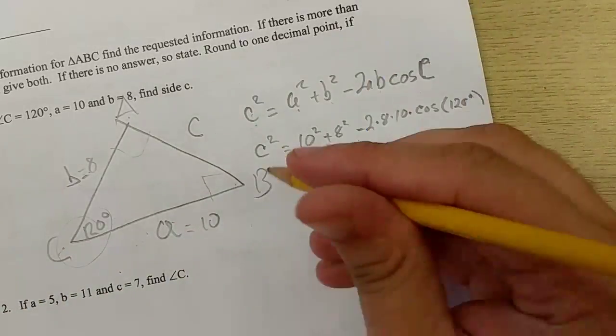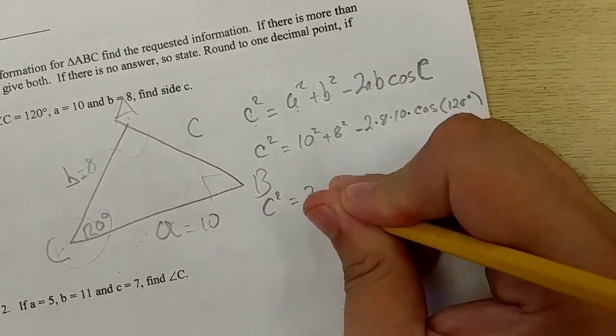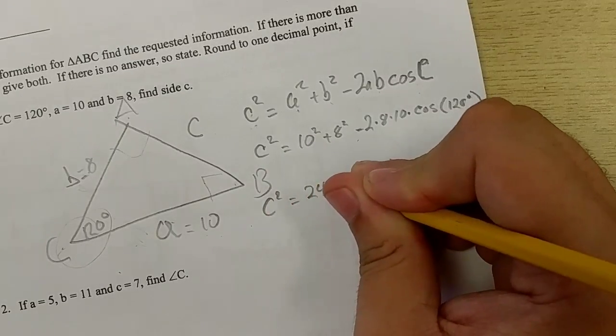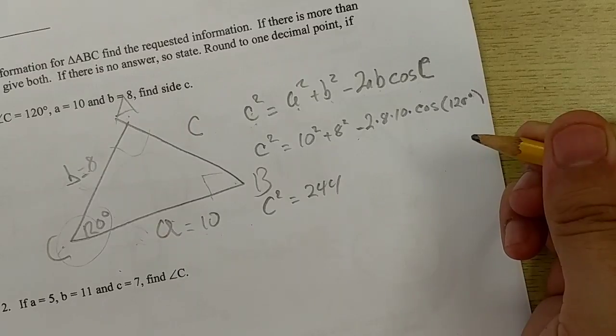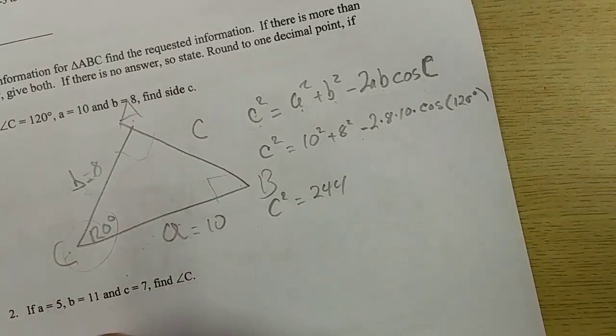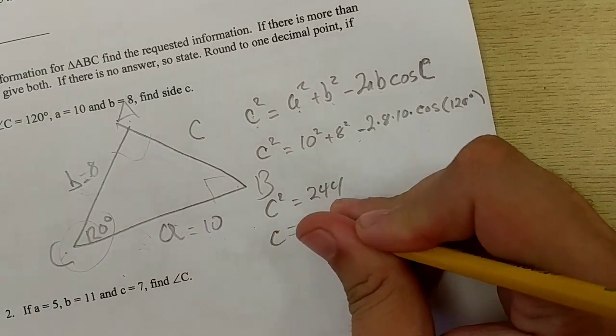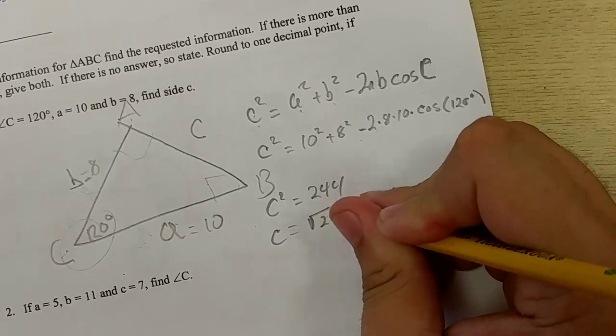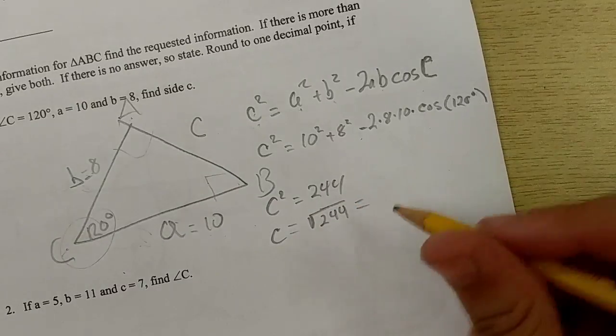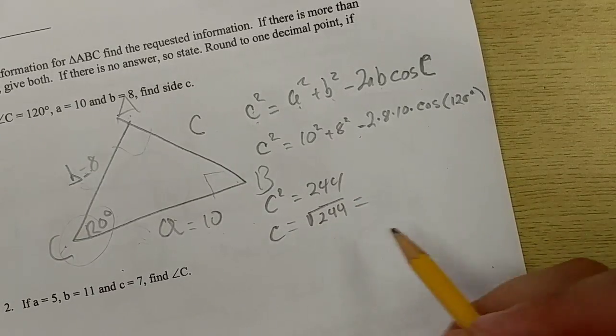So I get C squared equals 244. Square root of 244, which I haven't decided whether I'm going to put like this.